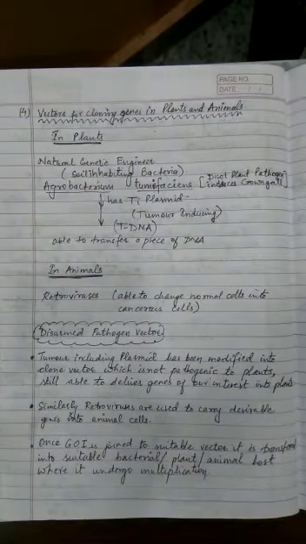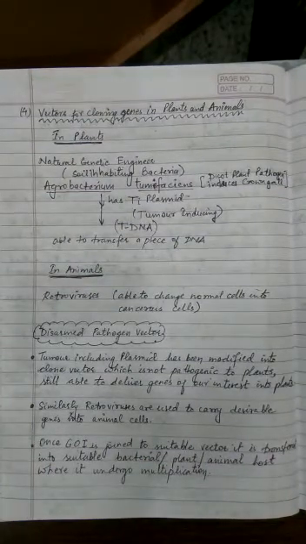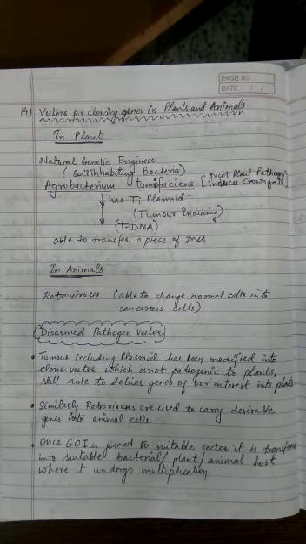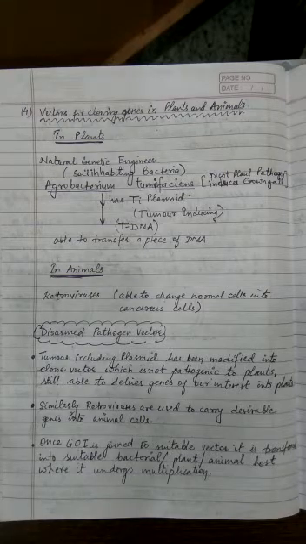So let's understand. The vectors which are required for the plants are basically the natural genetic engineer. So scientists have discovered that there is a bacterium which lives in the soil, that means close to the root system of the plants, and that bacterium is Agrobacterium tumefaciens. Be careful with the spelling of tumefaciens. And this bacterium lives around the root system of certain plants, and those plants are basically the broadleaf plants. Now we all know broadleaf plants are the dicot plants.